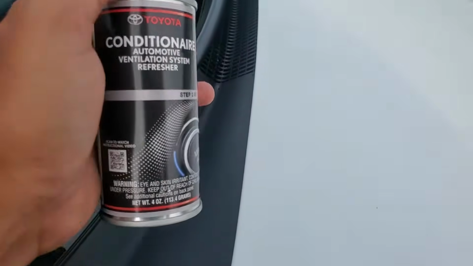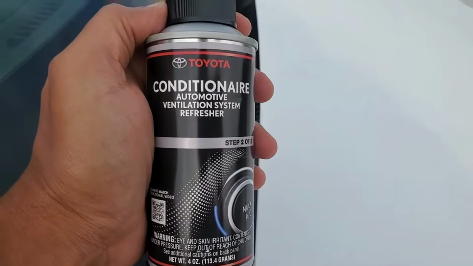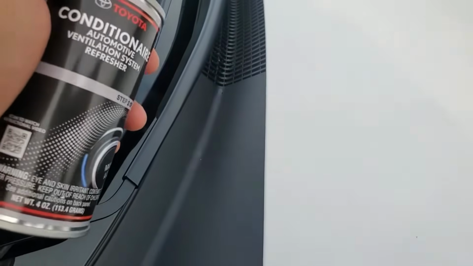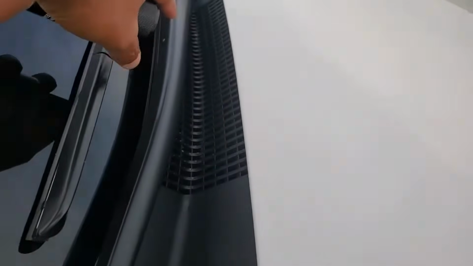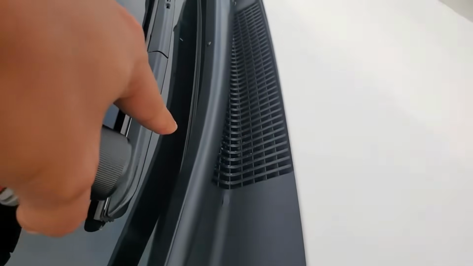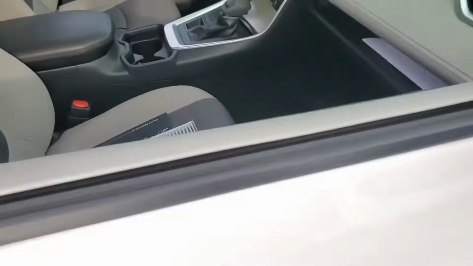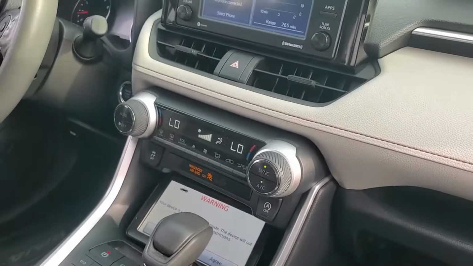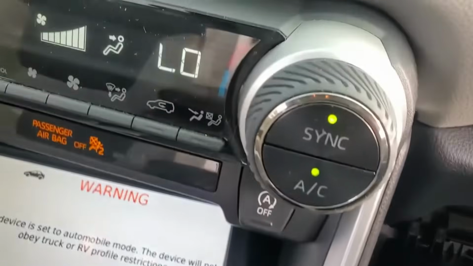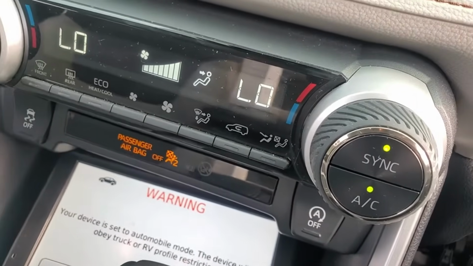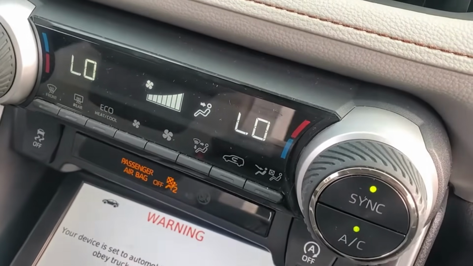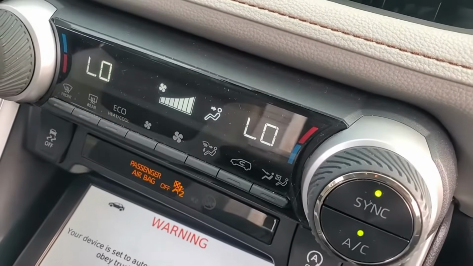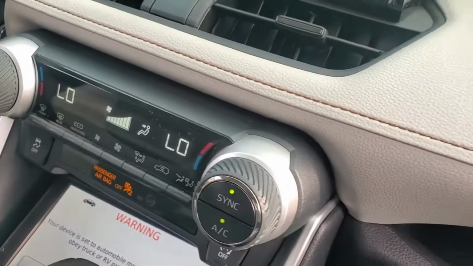The second step was to spray this ventilation system refresher into this air intake vent while keeping the engine on, AC on, circulation mode cancelled, and changing from passenger to floor and from floor to the defrost mode, and running them for 5 to 10 minutes.